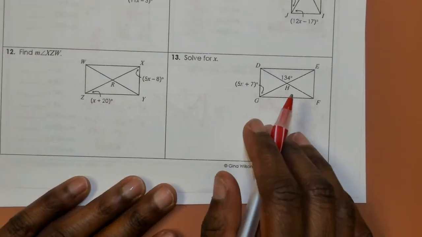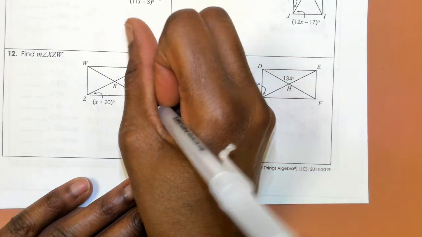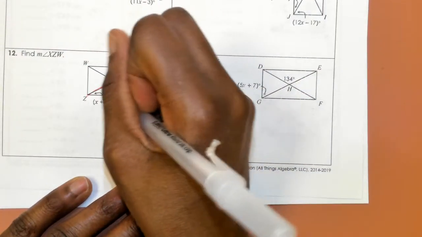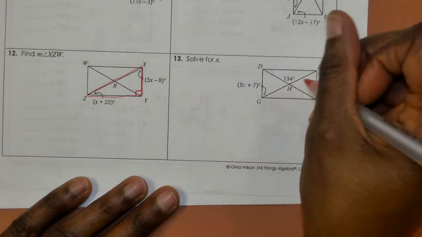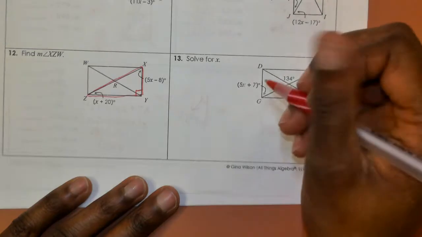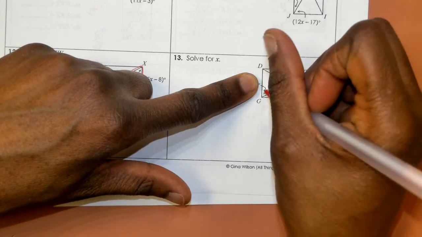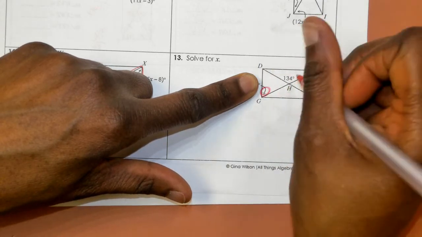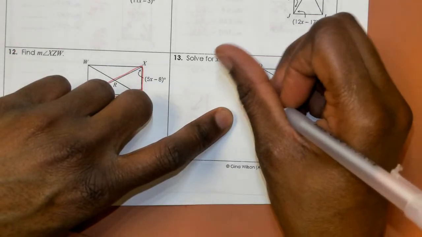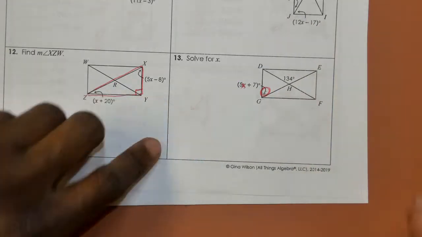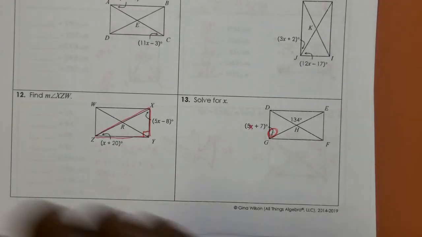On the challenge ones on the bottom, this one, the hint is that this is a right angle. So look at the triangle. And the hint for this one is to find all the angles as if you were doing the previous page. So ignore this for a second and see if you can get all of these angles in here. And then whatever you get for this angle, whatever degrees you get, set it equal to this, 5x plus 7. And then you can solve for x. So that's my hint for that one.